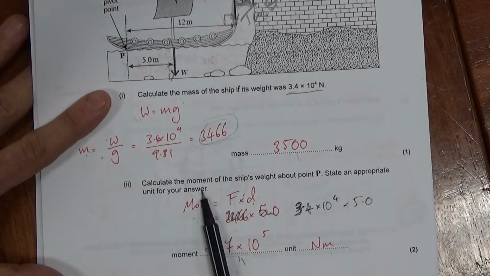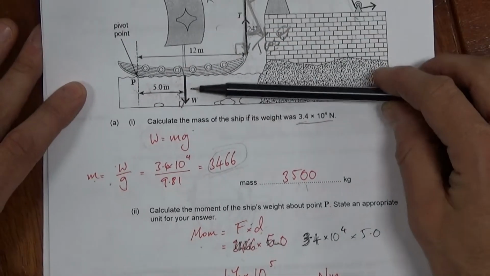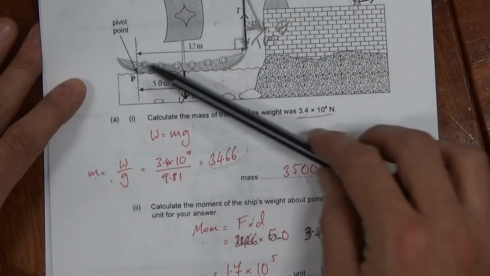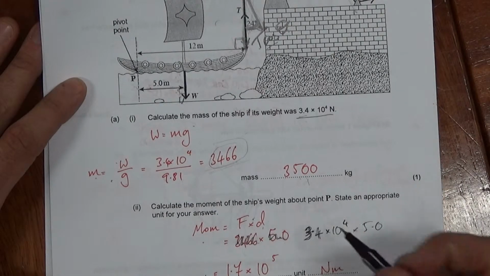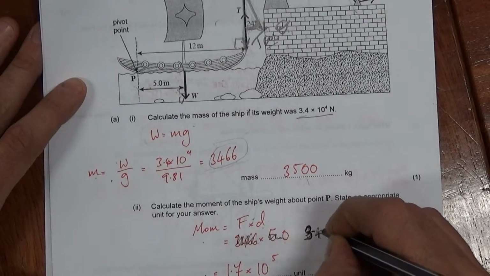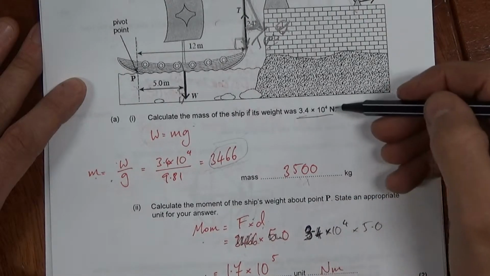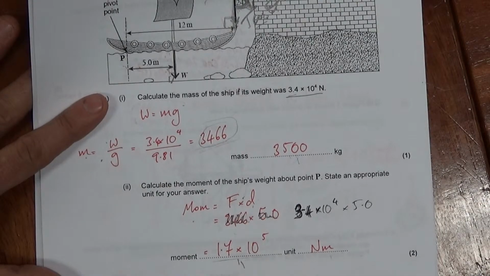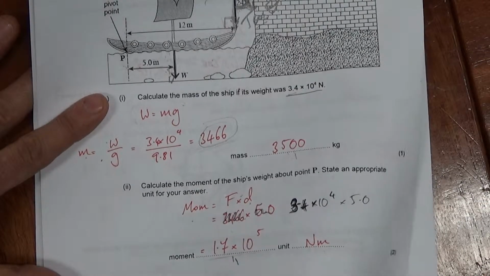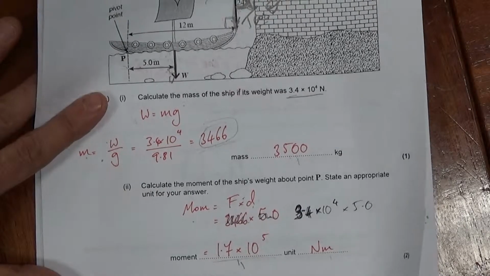Then it wants us to calculate the moment of the ship's weight about point P. Of course, we've got a weight, which is a force. Force times our distance is the moment. Moment is force times distance. So that is 3.4 times 10 to the 4, the value they gave us up here, times the distance 5, and that comes out to 1.7 times 10 to the 5 newton meters.